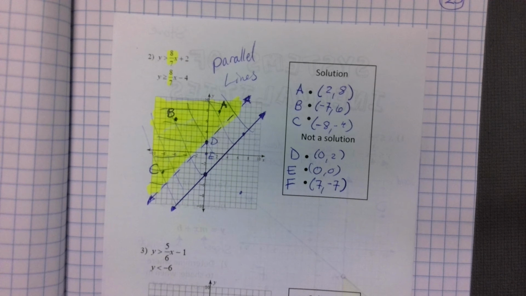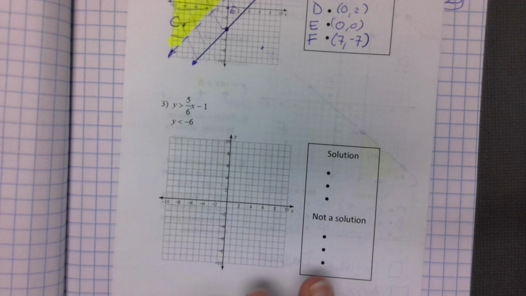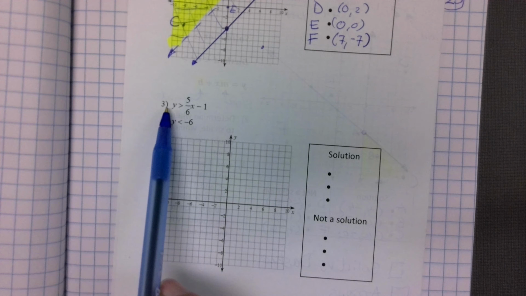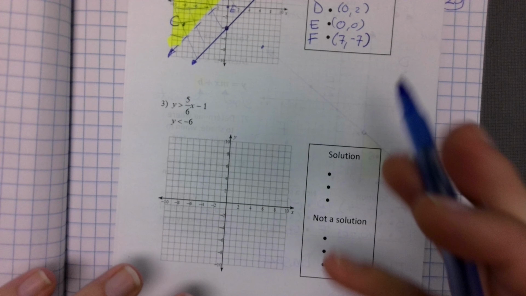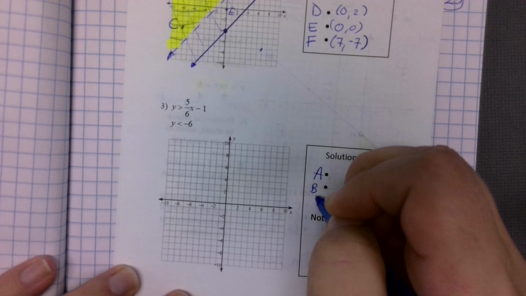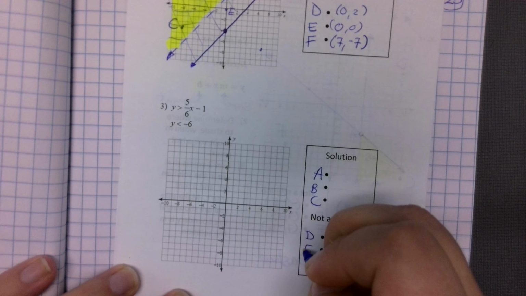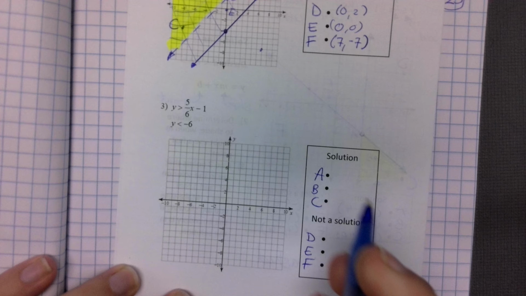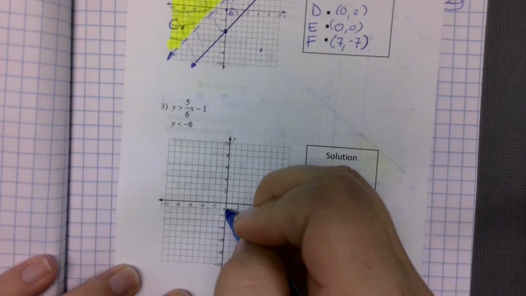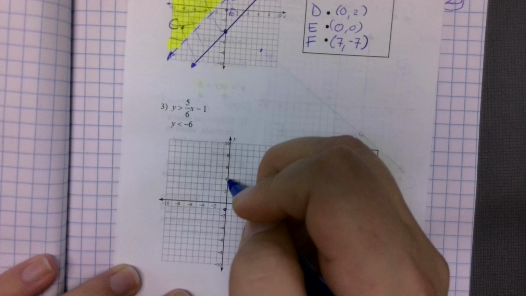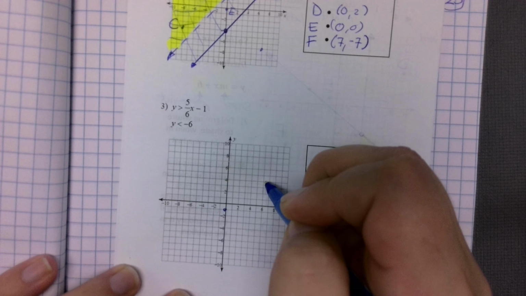Now this guy, both of these are dashed. I'm going to go ahead and label this A, B, C, D, E, F. Alright, so let's start with this guy. Negative 1 is my y-intercept. Up 5 over 6. I need a dashed line.